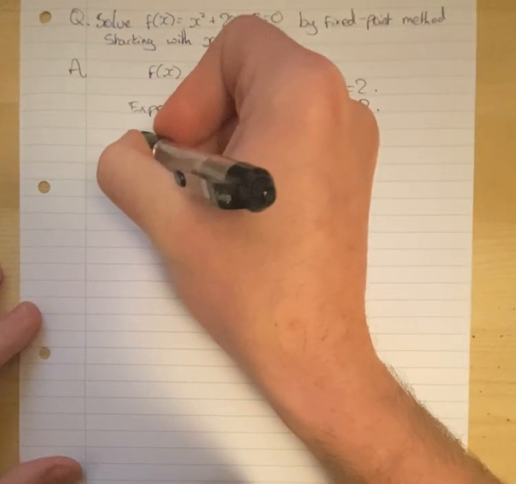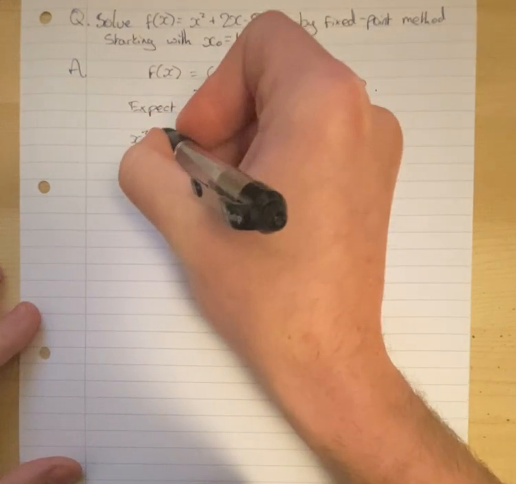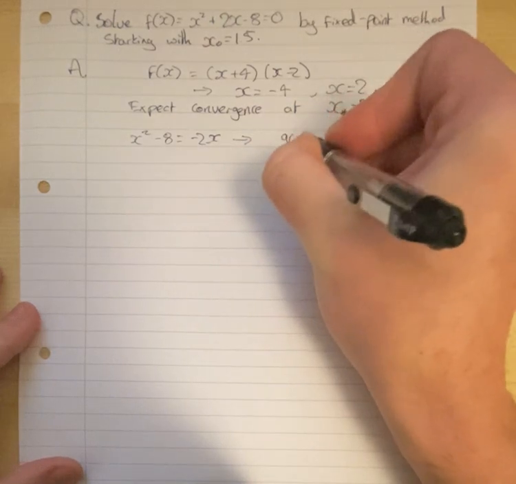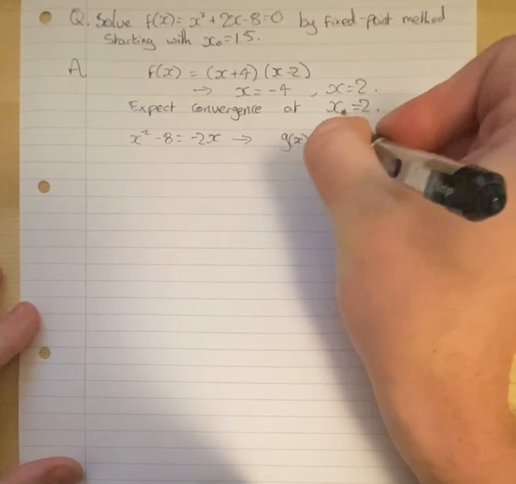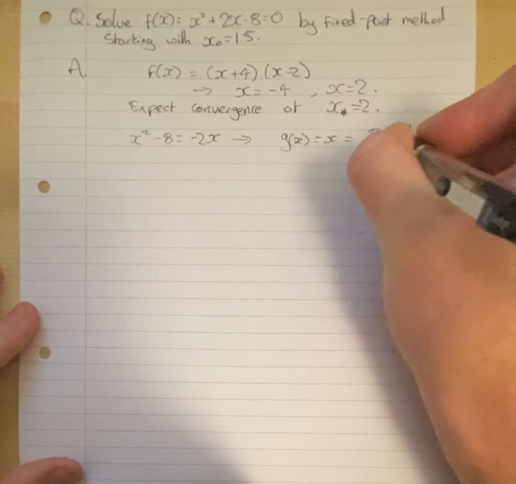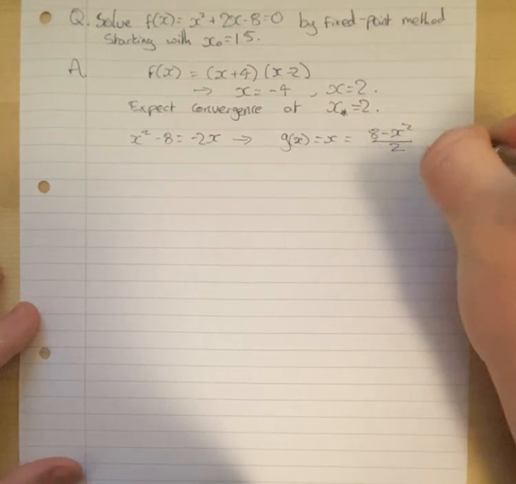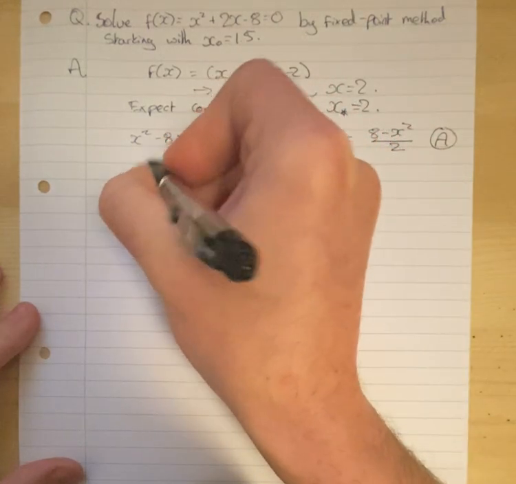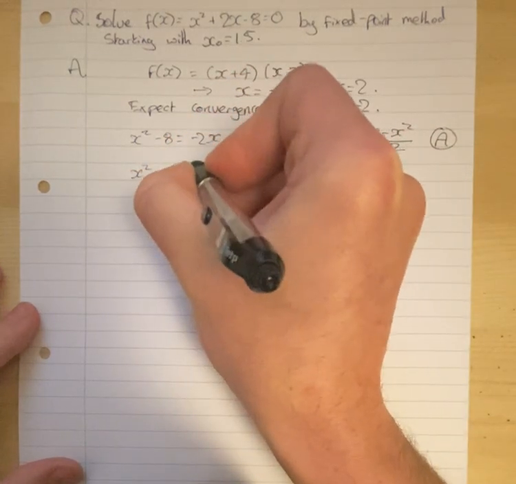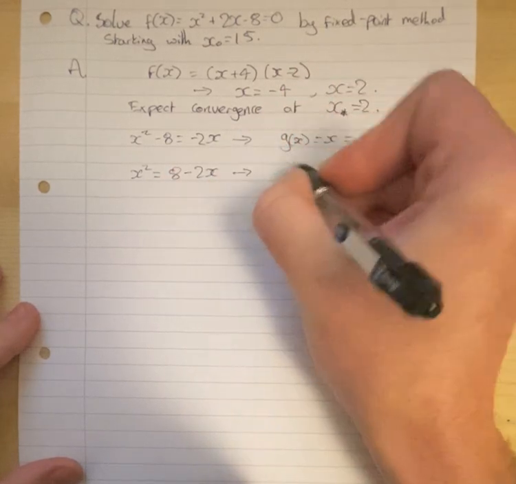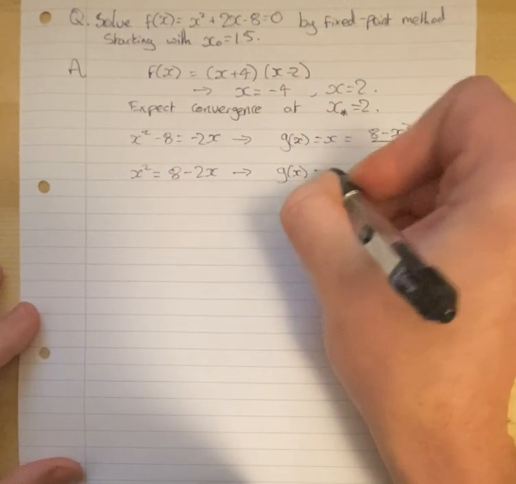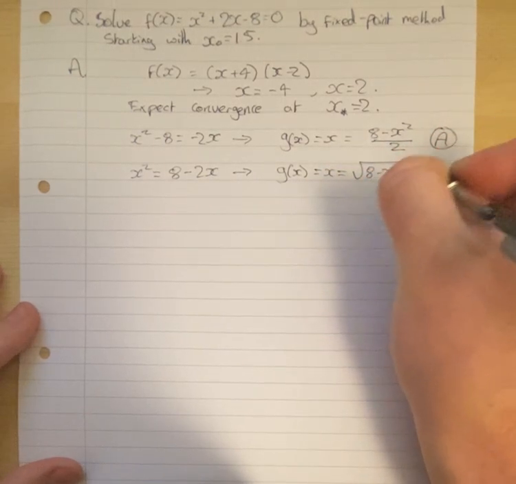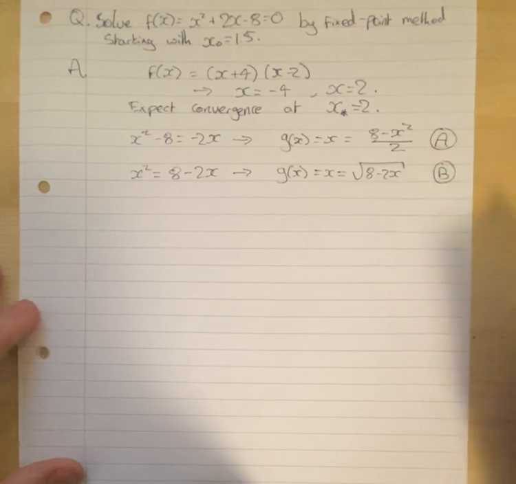One option can be x squared minus 8 is equal to minus 2x. This gives g of x is equal to x is equal to 8 minus x squared over 2. We can label this a. Another option would be x squared is equal to 8 minus 2x, which gives g of x is equal to x, which is equal to the square root of 8 minus 2x. We will label this b.